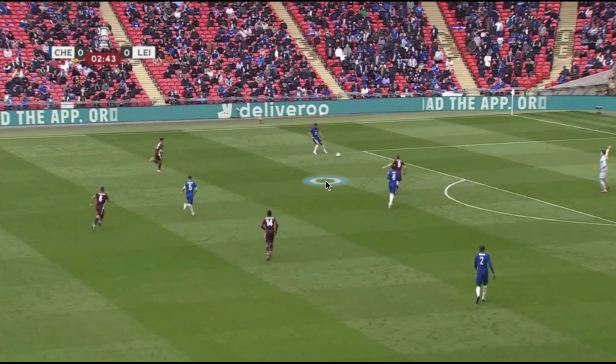Here I'm going to be looking at the game between Leicester and Chelsea in the FA Cup final, where Leicester ended up winning 1-0.